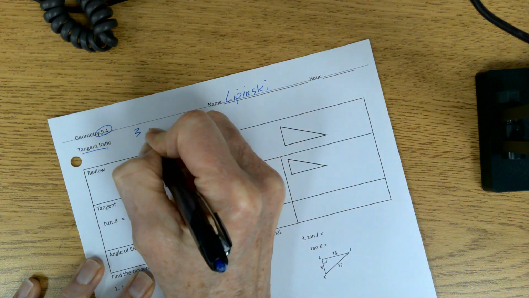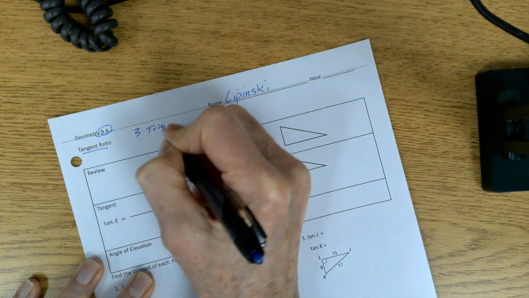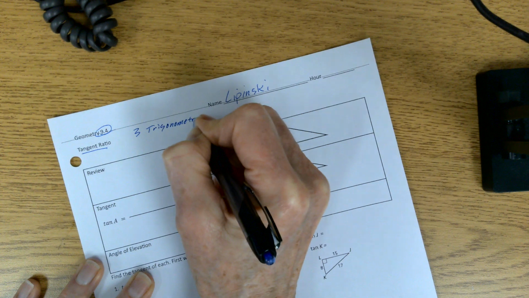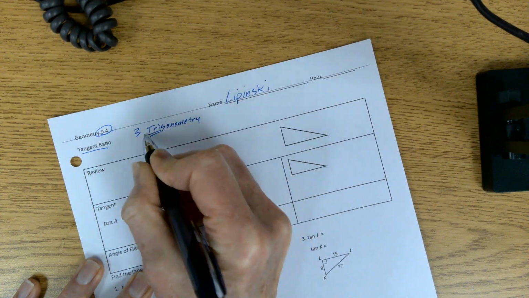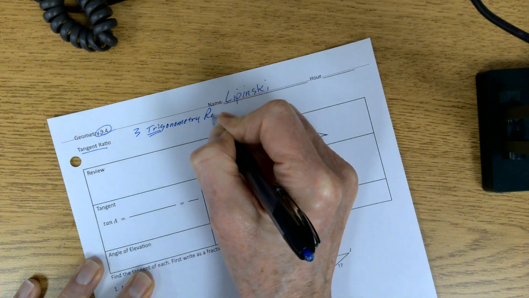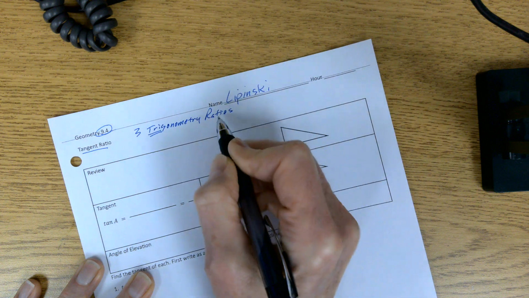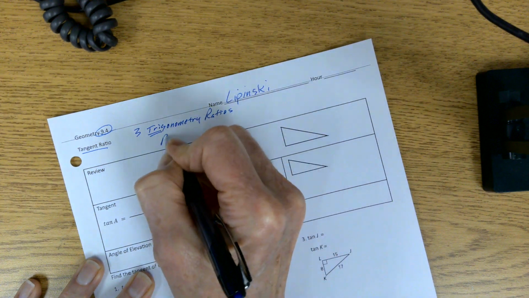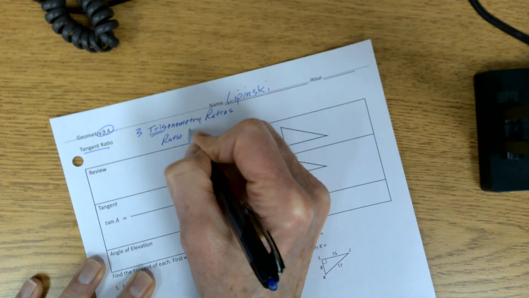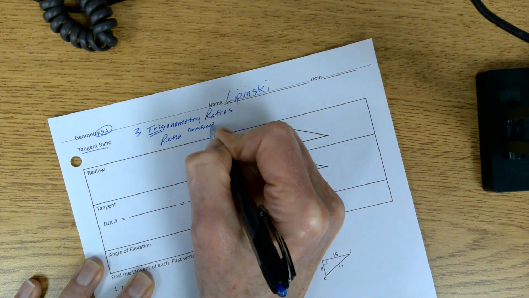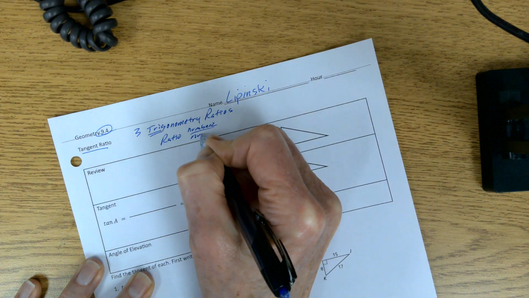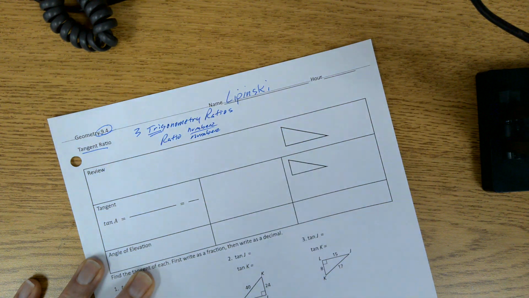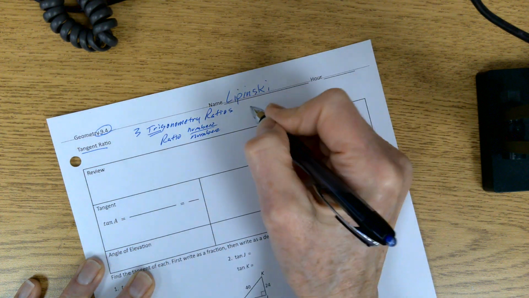There are three trig ratios. Trig, which is trigonometry, is the study of triangles. That's it. Remember, a ratio is a comparison of two numbers. A ratio is just a number compared to another number. We write them as fractions. You could write them with a colon. You could write the word two. There are three trig ratios.